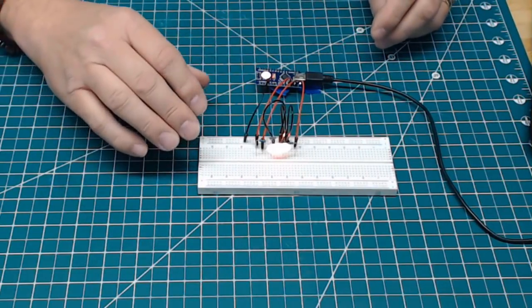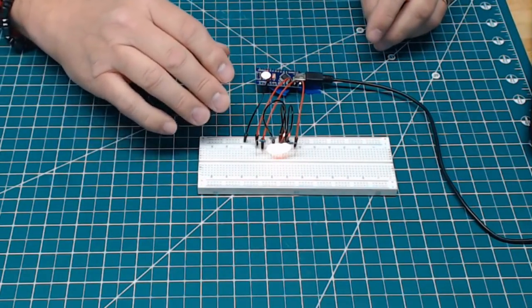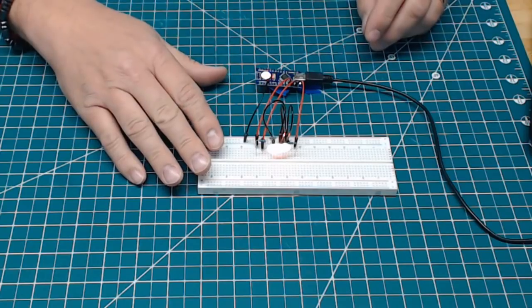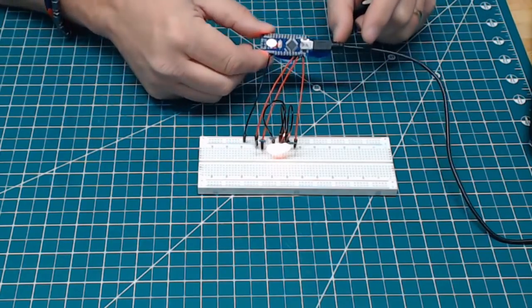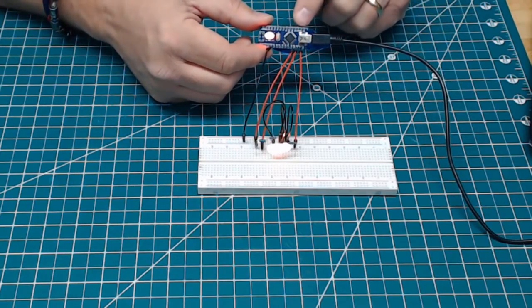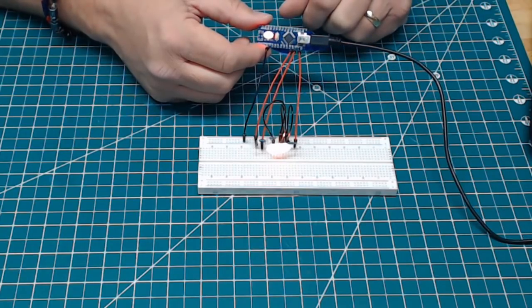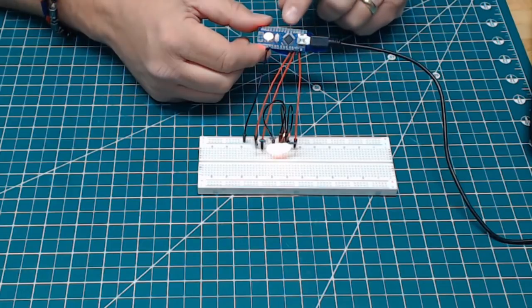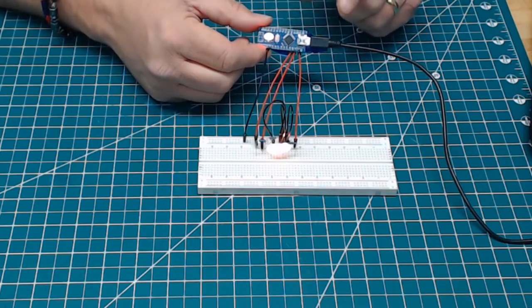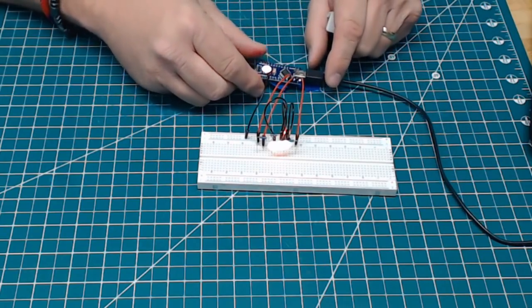I wanted to start just by showing you the effect in this test setup on a breadboard. As you can see, I'm doing this effect with an Arduino Nano. You could do the same effect with any Arduino, with an Arduino Uno, but the Nanos are smaller, so they're easier to tuck away under your layout, and they're also less expensive.